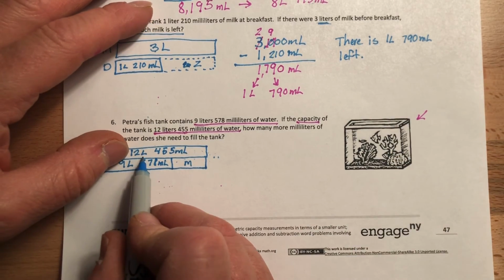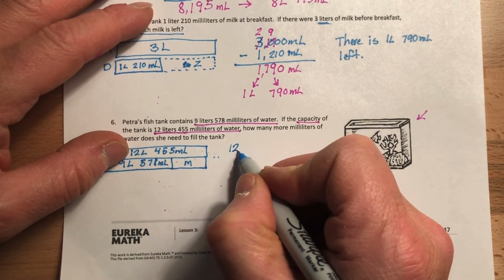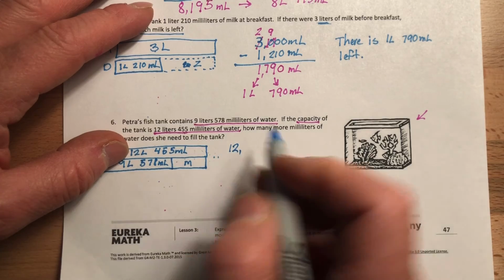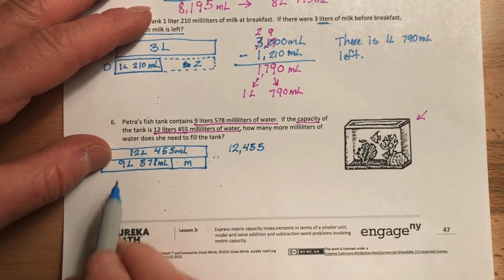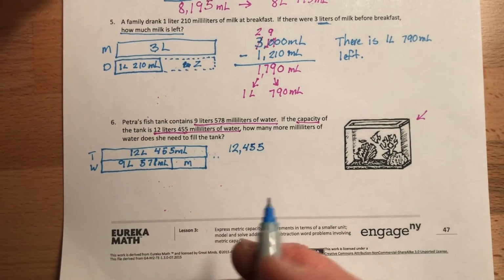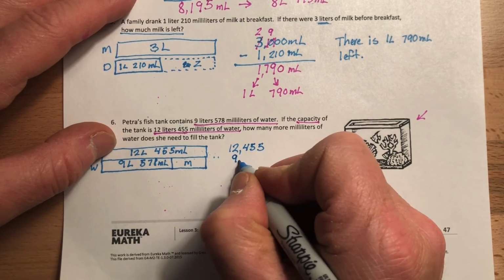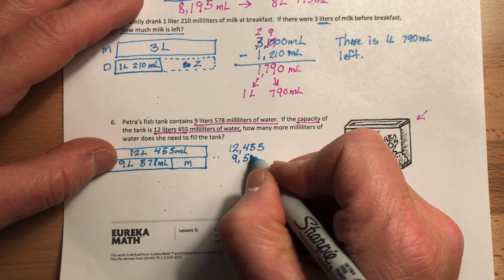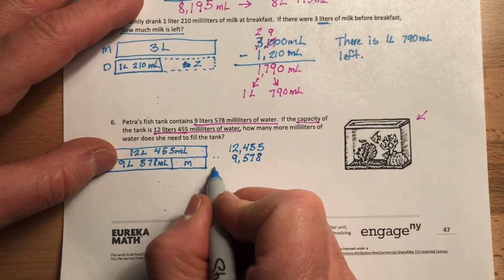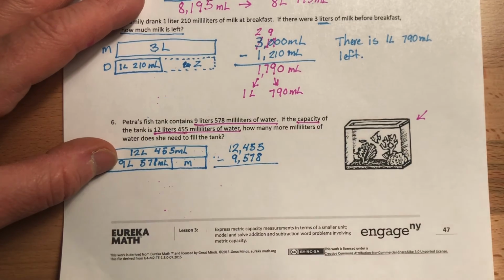So 12 liters is 12,000, and then 455 milliliters. Then here it's 9 liters, which would be 9,000 milliliters, so 9,578. Then I subtract. Let's see how this works out for us.